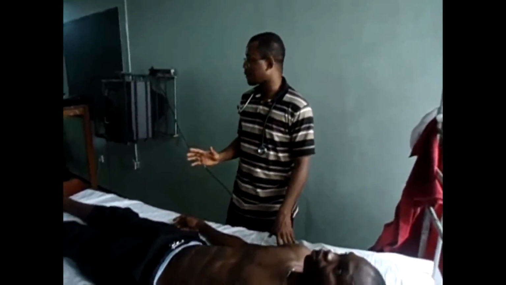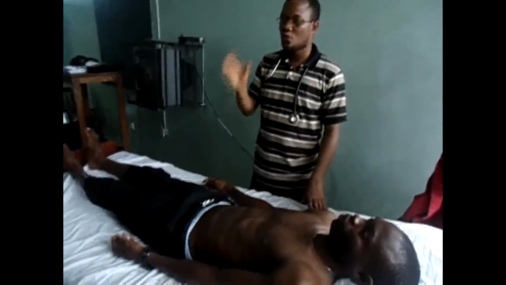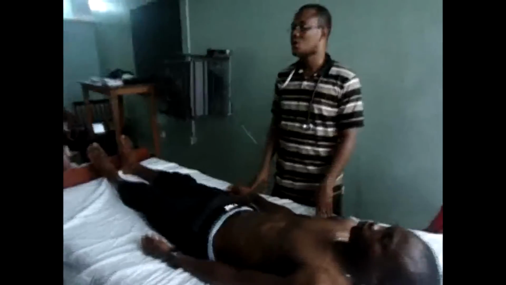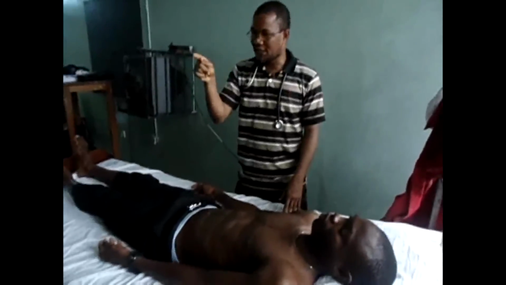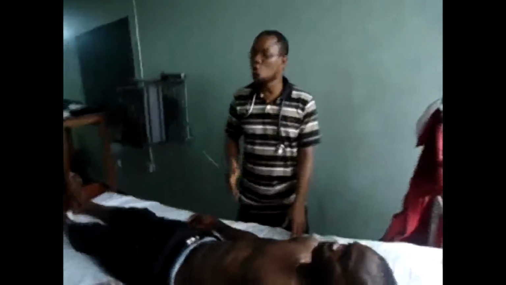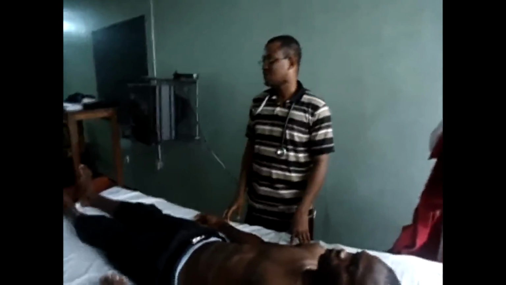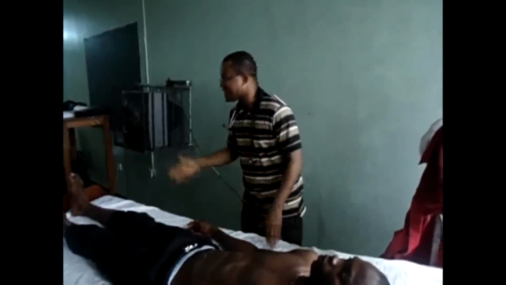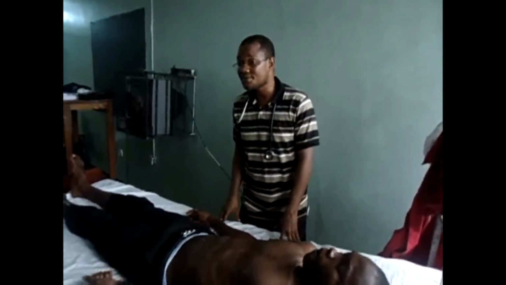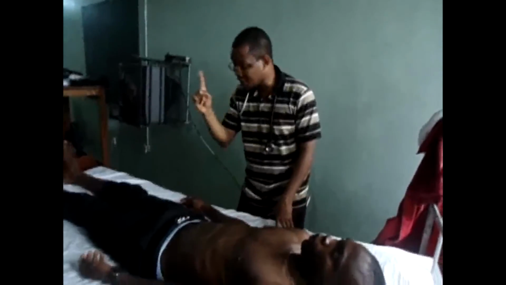Are you with me? Now, the routine palpation for organs, we start with the liver. If you check for the spleen before the liver, you will lose marks because you are not orderly. Examination has a sequence. You are supposed to always follow the sequence. Is that clear? So you check for the liver first.